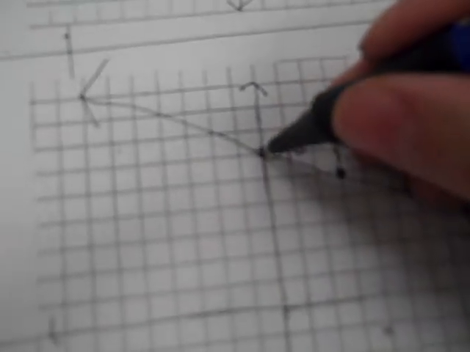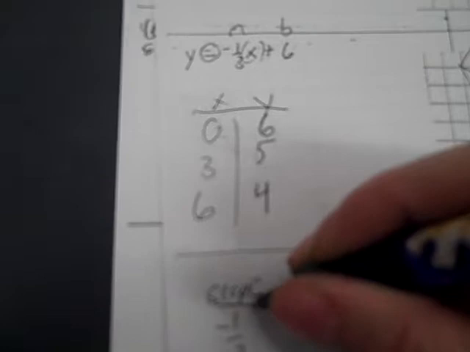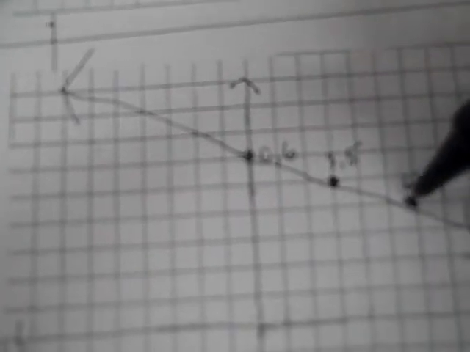Okay, and again, another method, if the y is by itself, we can do the m and b. So the y-intercept's 6. So I'd go make a point at 6. And then negative 1/3 is the slope. So I go down 1, right 3. Down 1, right 3, there'd be a point. Down 1, right 3, there'd be a point. And it's the same line.